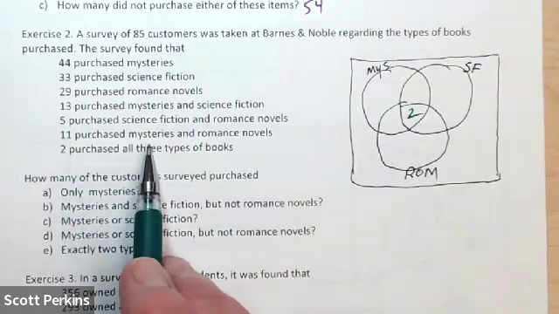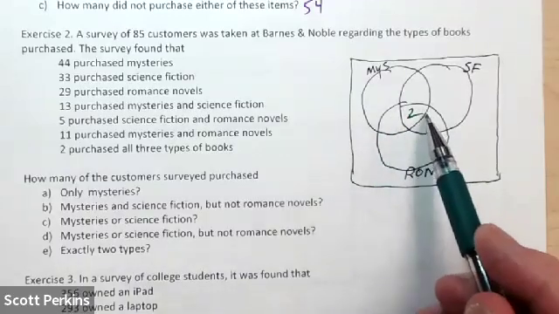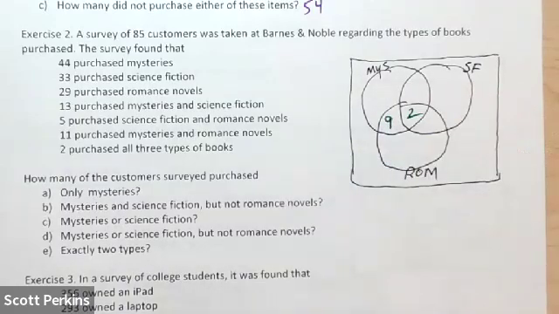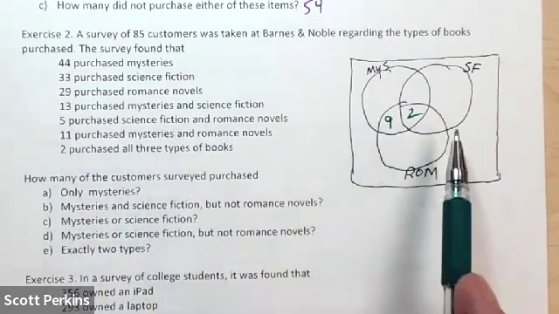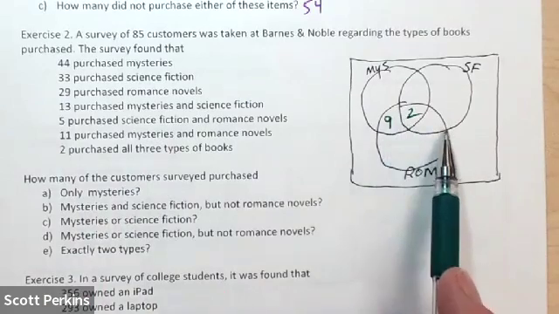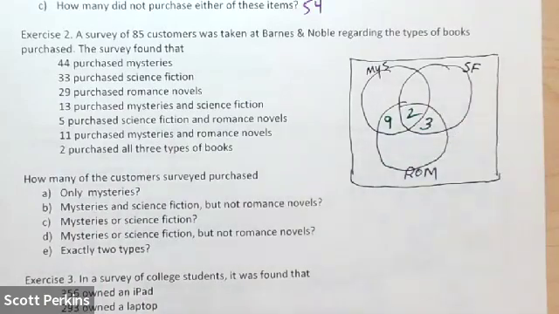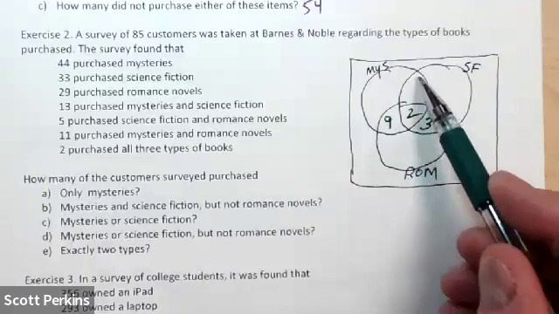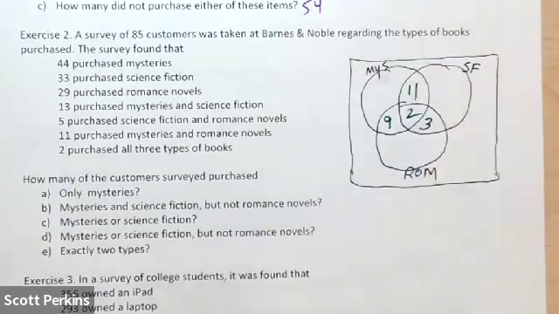11 purchased mysteries and romance novels. So here's the mysteries and romance novels football. And I've already got two people in there, so I need 9 more to make 11. 5 purchased science fiction and romance novels. So here's the science fiction and romance overlap. I've already got 2 people in there, so I need 3 more to make a total of 5. 13 people purchased mysteries and science fiction. So here's the overlap of those two things, mysteries and science fiction. I've already got 2 people in there, so I need 11 more to make 13.